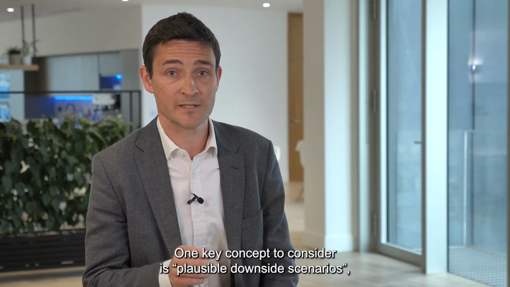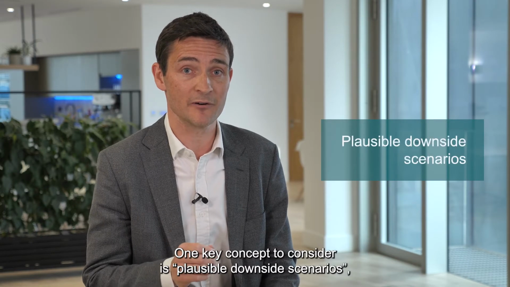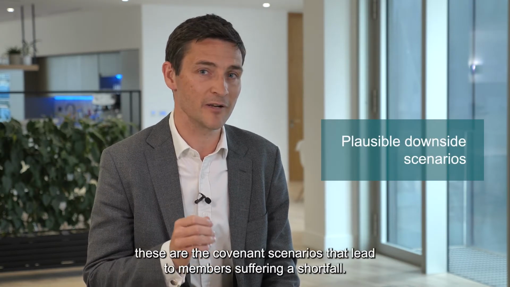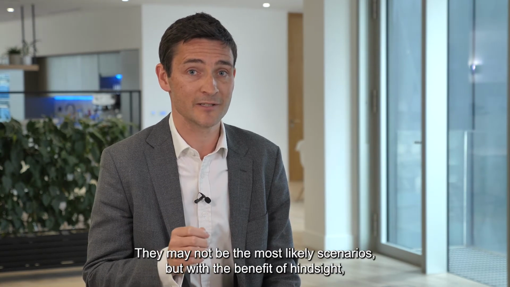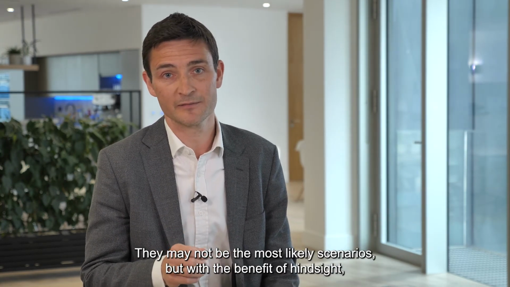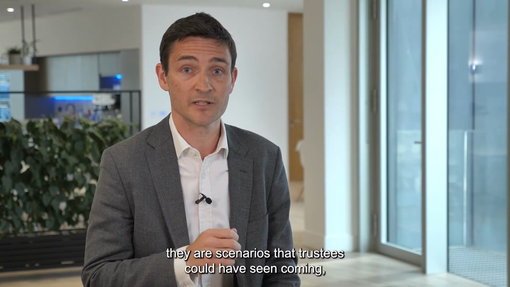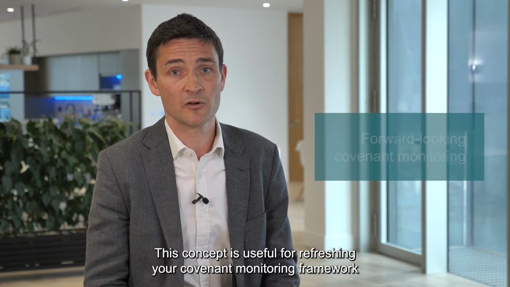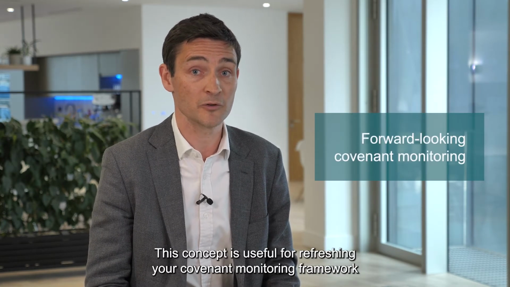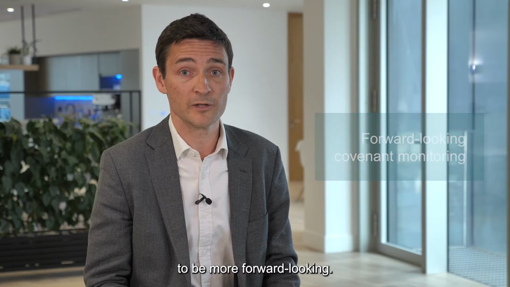One key concept to consider is plausible downside scenarios. These are Covenant scenarios that lead to members suffering a shortfall. They may not be the most likely scenarios, but with the benefit of hindsight, they are scenarios that trustees could have seen coming and should have done something about. This concept is useful for refreshing your Covenant monitoring framework to be more forward-looking.